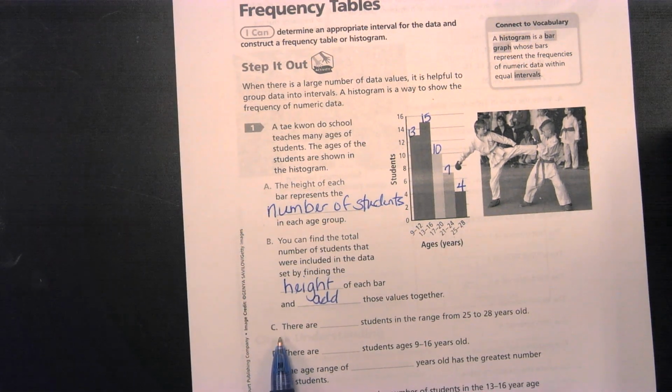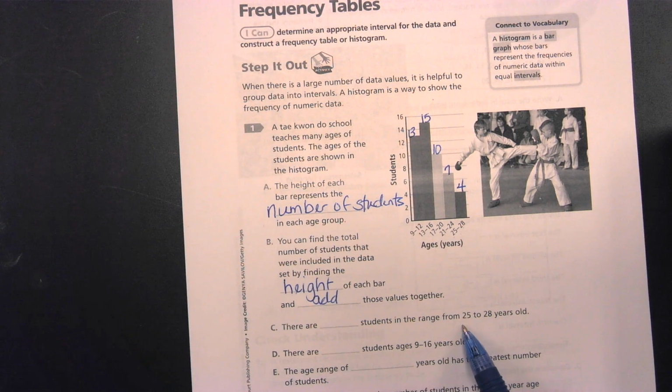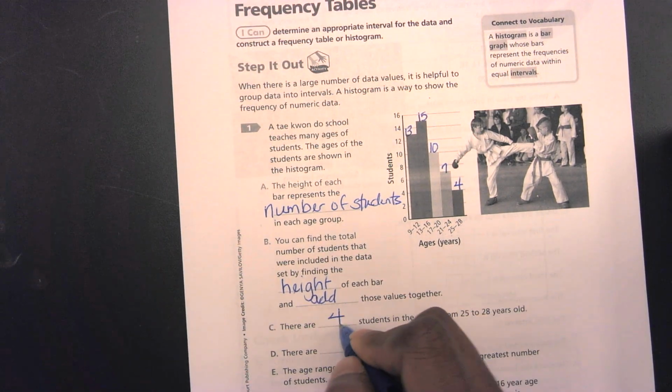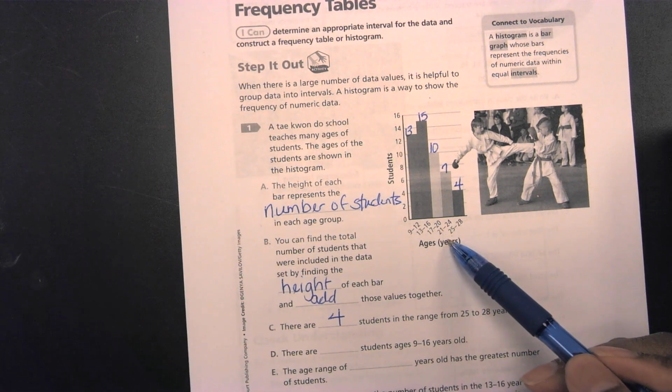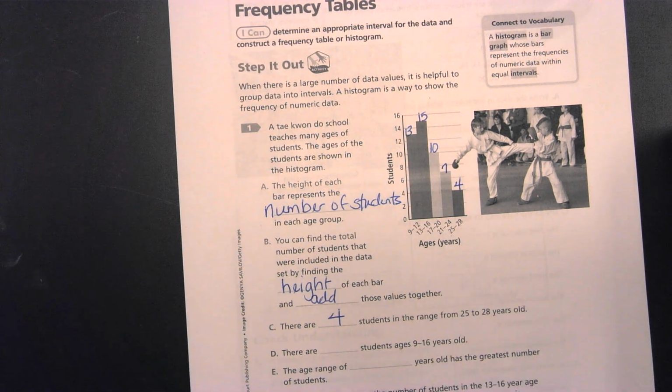Now, let's look at C. C says there are blank students in the range of 25 through 28 years old. How many students are in the range 25 to 28? 4. And I know it's 4 because I'm looking at this histogram and I have 25 through 28. Now, for this lesson right here, I don't know if I'm going to let you guys use the calculator. We don't need calculators at this time because we're not dealing with big numbers. These numbers are pretty small.